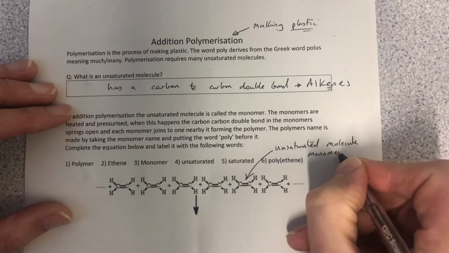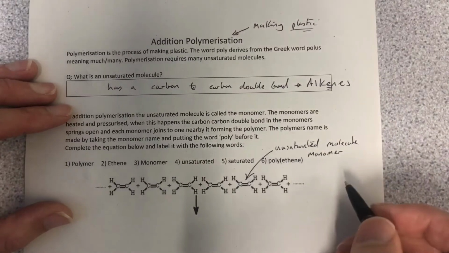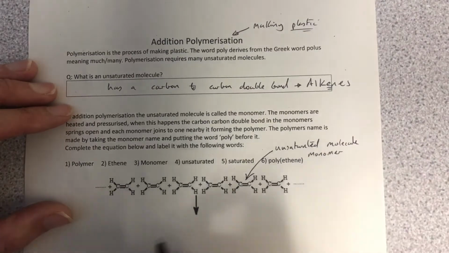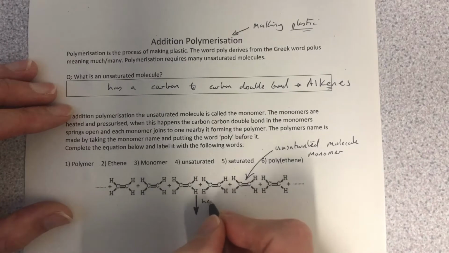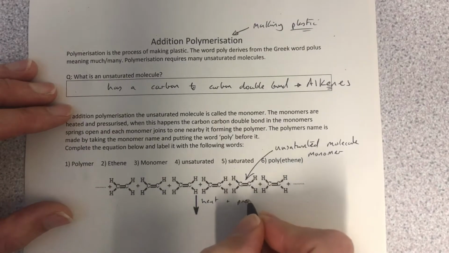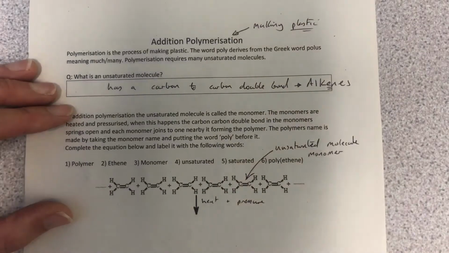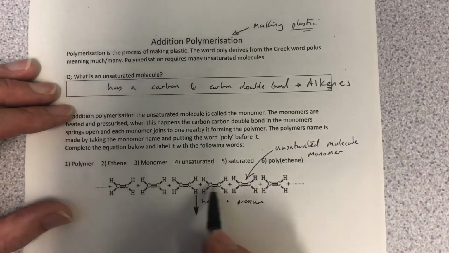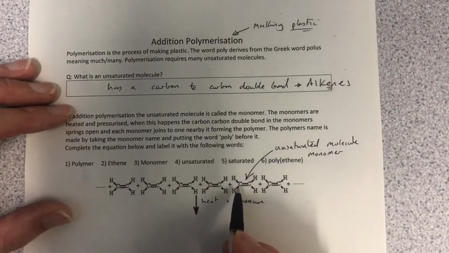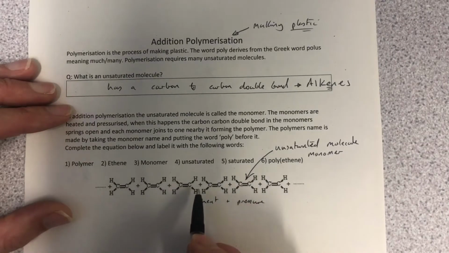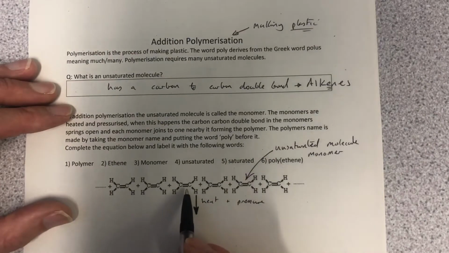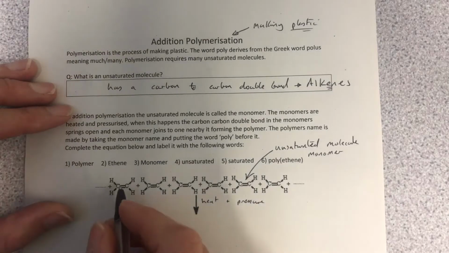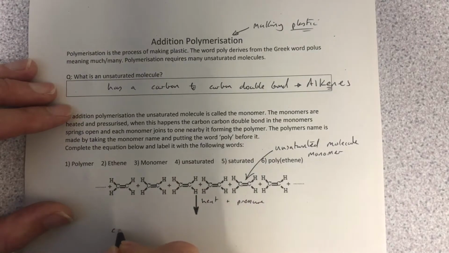Mono means one, so it's one mer if you like. Okay, now what we're going to do is we're going to heat and pressure a container full of ethene, all these monomers, literally trillions of molecules of ethene. And they're the only thing that are there. Now, if you heat and pressure that, this double bond has a habit of springing open. Okay, so for every one of these monomers here, this double bond now has sprung open.